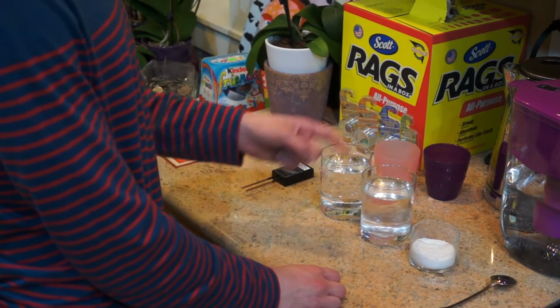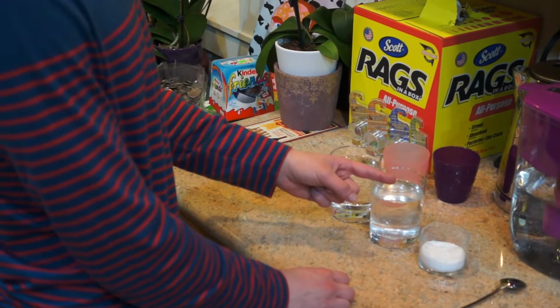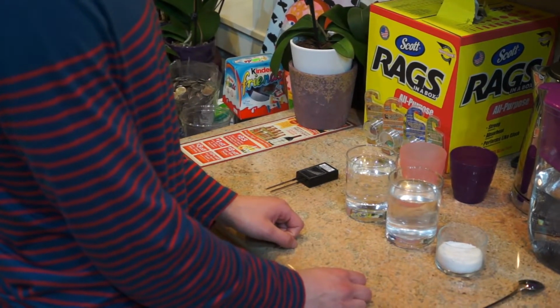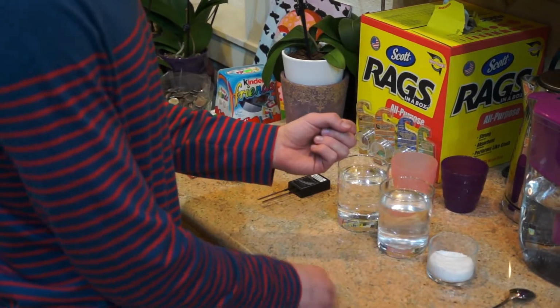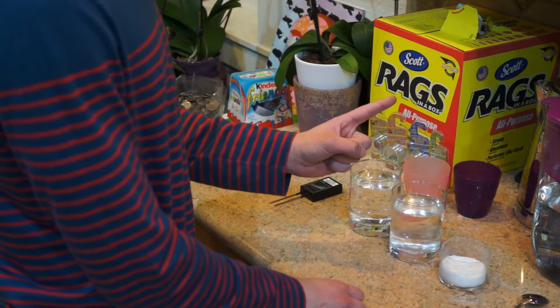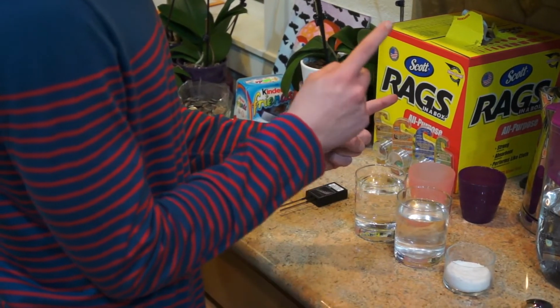That is, in this glass, sodium chloride solution does not contain NaCl units. It contains separated Na+ and Cl- ions. In the solution there is one Na+ ion for every Cl- ion.